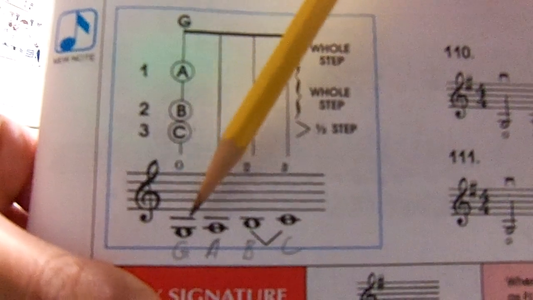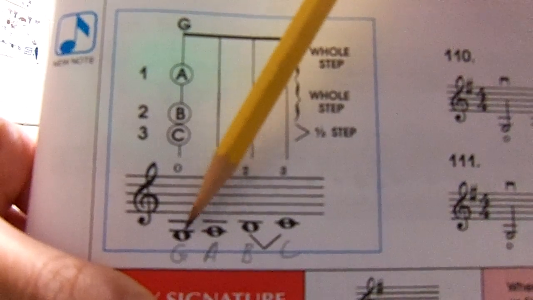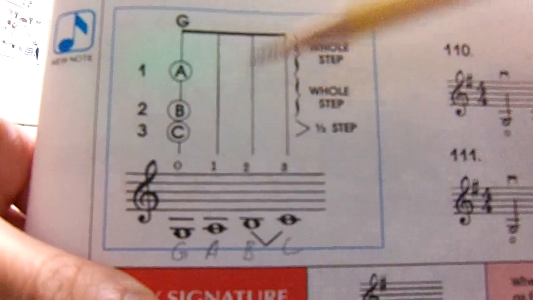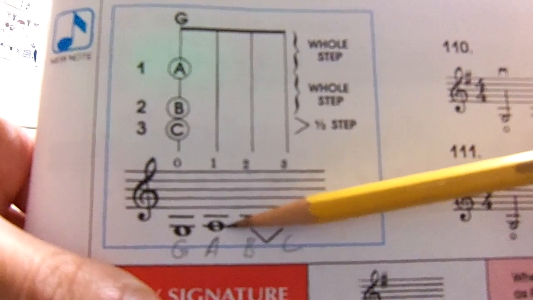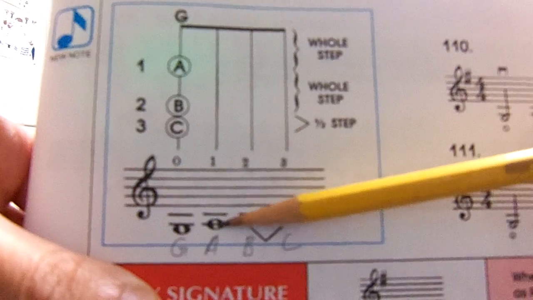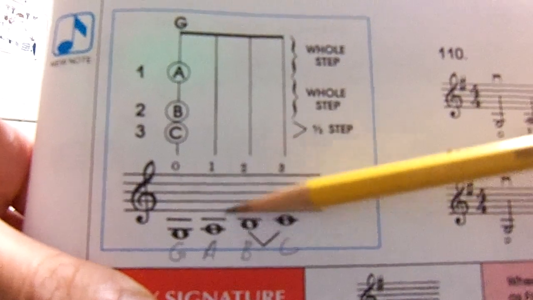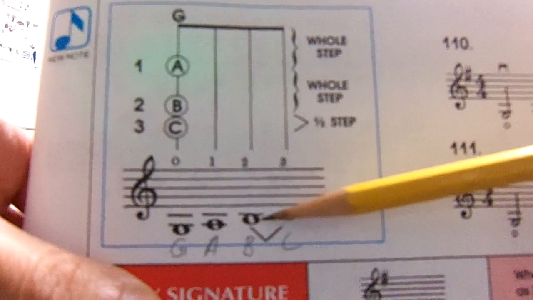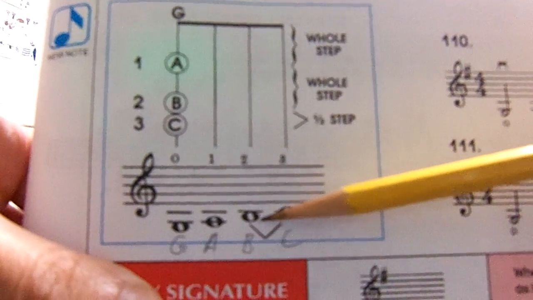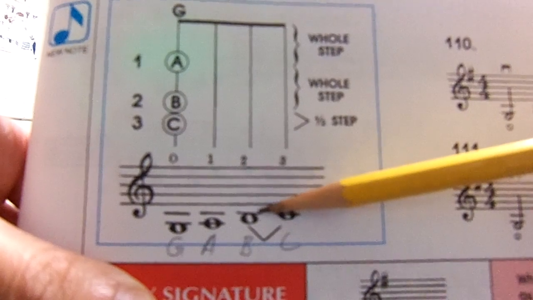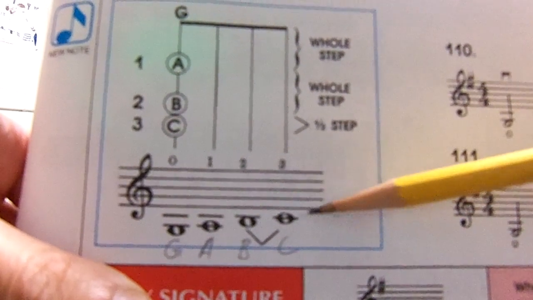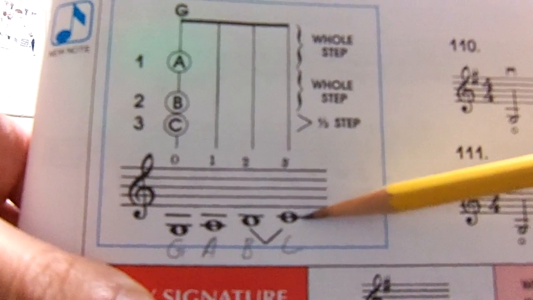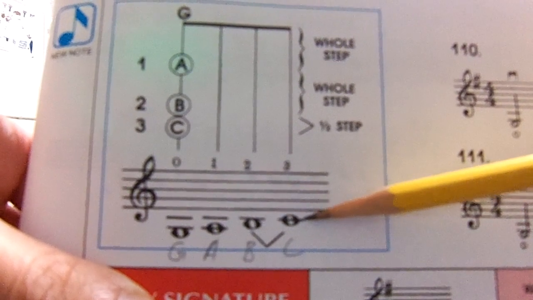Now you'll see here G has 2 lines above it with a bubble below. A also has 2 ledger lines below the staff, but the difference is the line goes through the bubble. Now for second finger on the G string, B, I call this bubble below B, because there's only one line and the line goes below, and the bubble goes below the line. And the next note is C. I call this Saturn C because it looks like the planet Saturn.